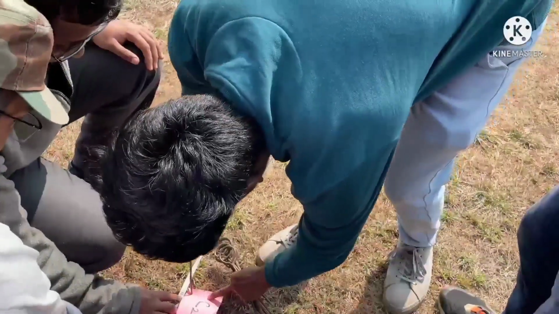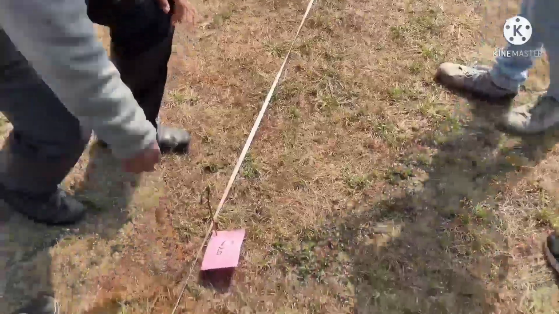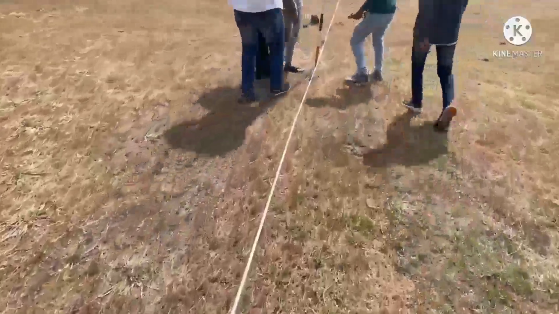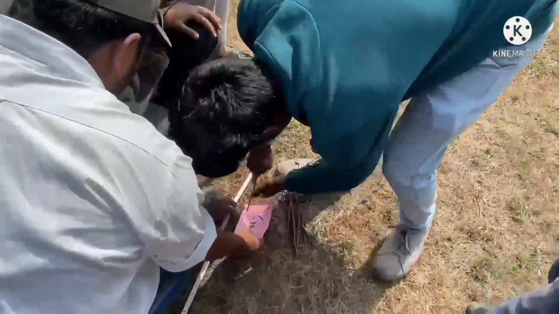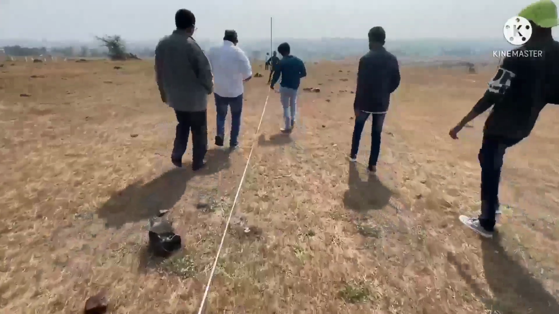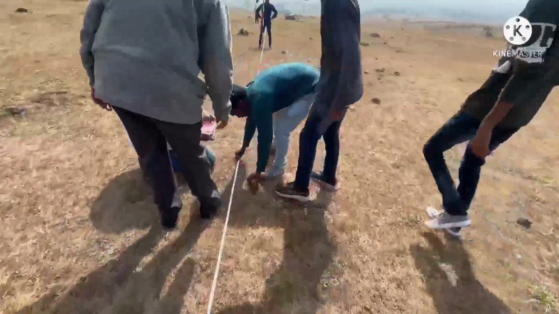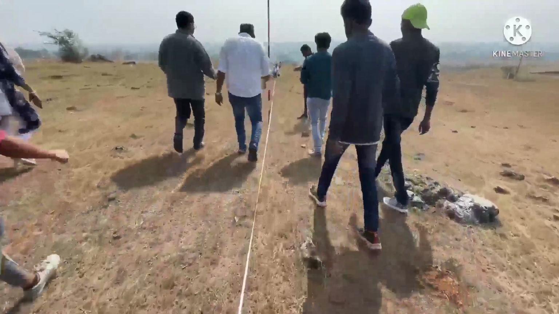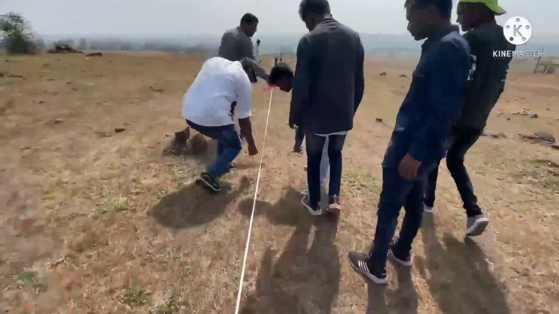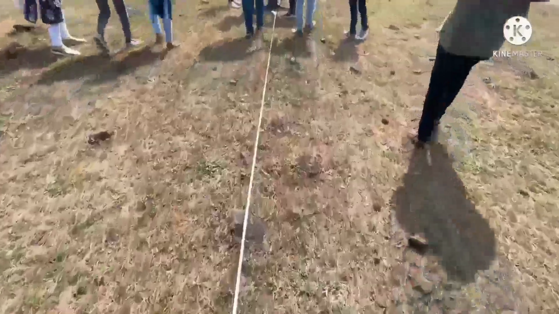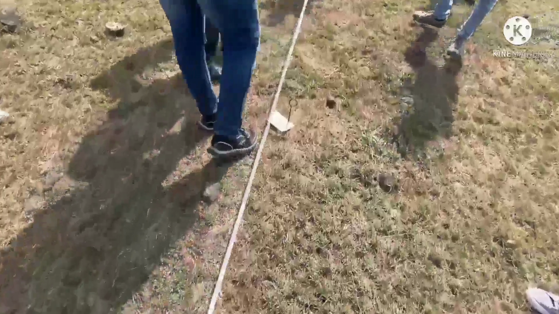So the other cheat is kept, named C20. Then moving further at a regular interval of 10 meters we go on keeping the cheats. The next cheat will be named C30, then C40, then at a distance of 10 meters that will be C50, and again further, C60.